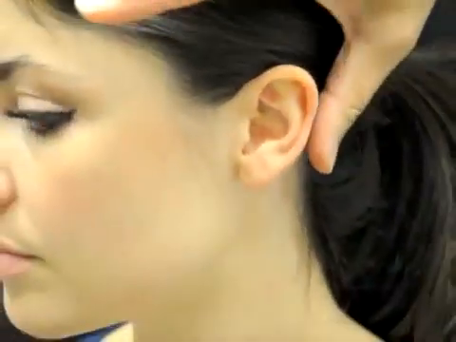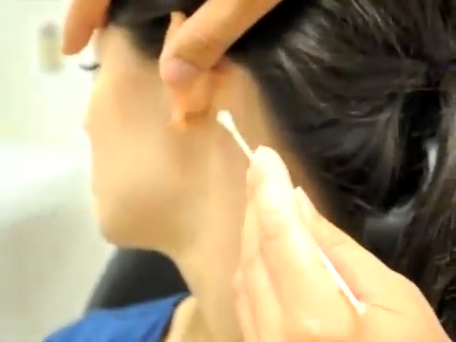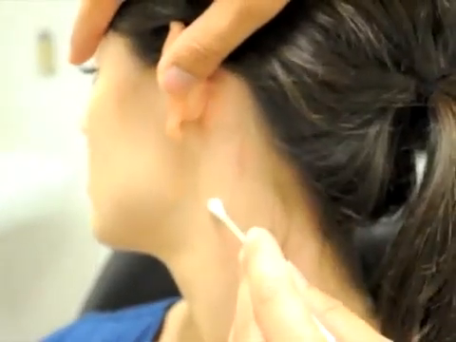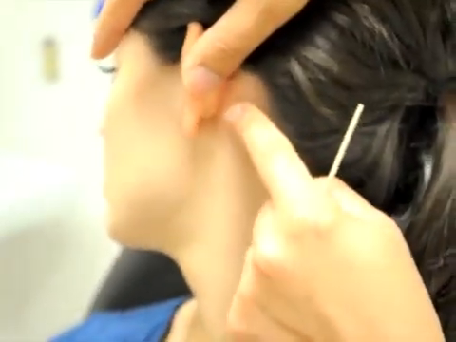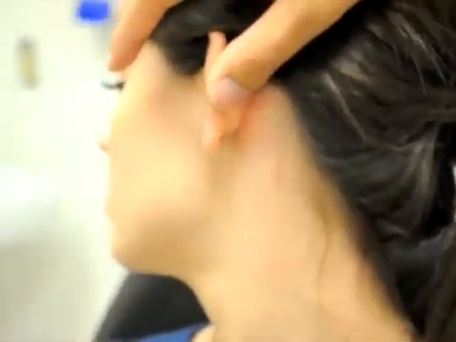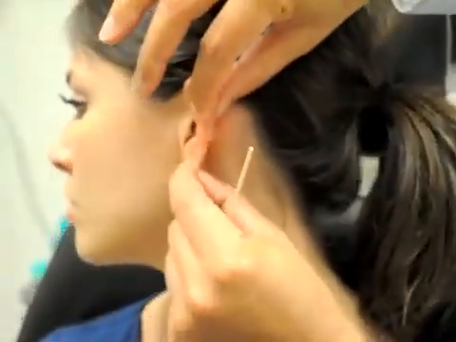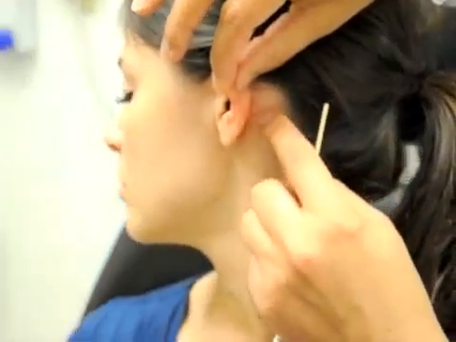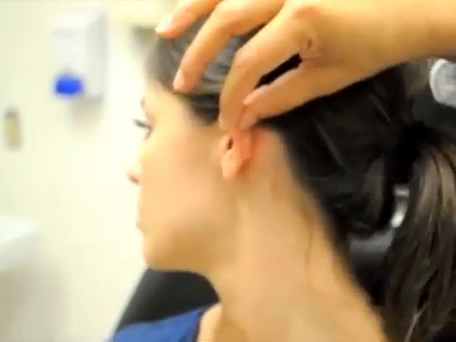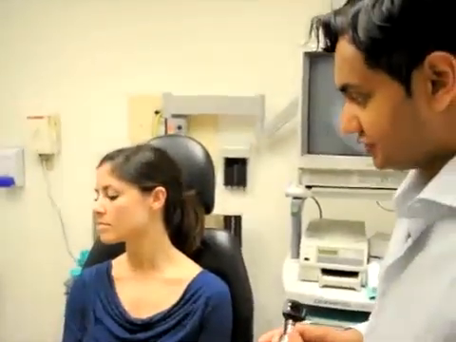If we flip the ear forward, we can see the mastoid tip here, to which the sternocleidomastoid muscle attaches. We can palpate the mastoid tip for any tenderness. If this were tender and Brittany's ear was pushed outwards and downwards and there was fluctuance behind here, we would suspect mastoiditis.